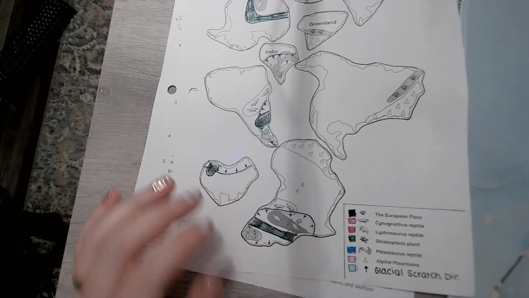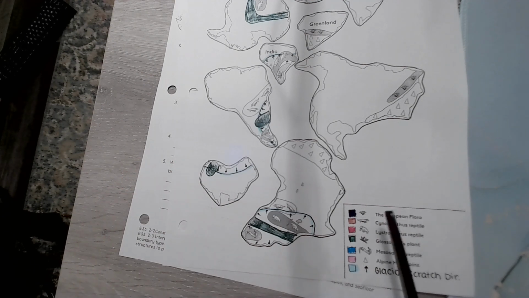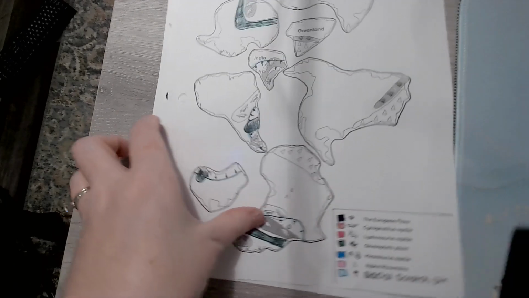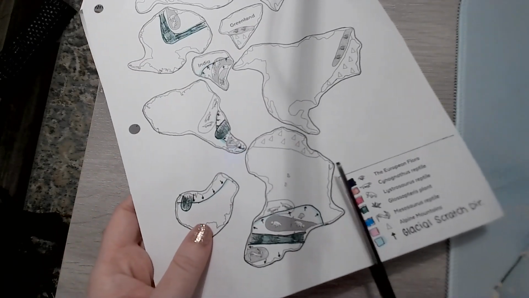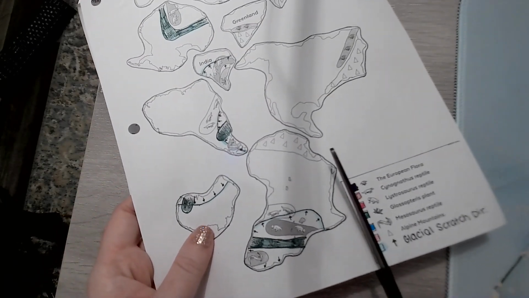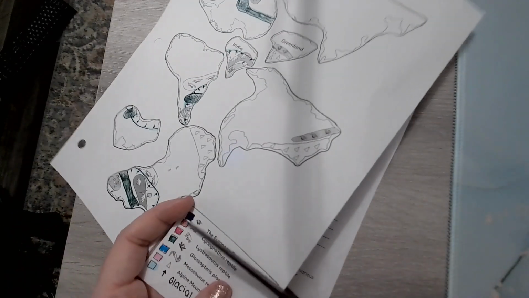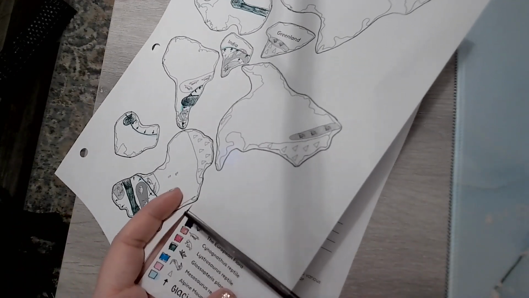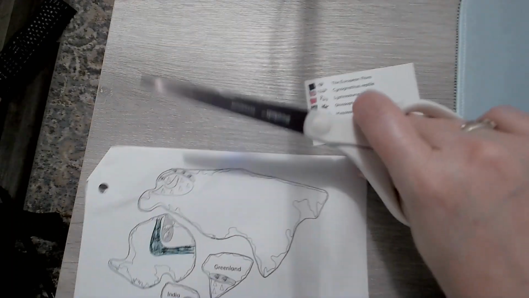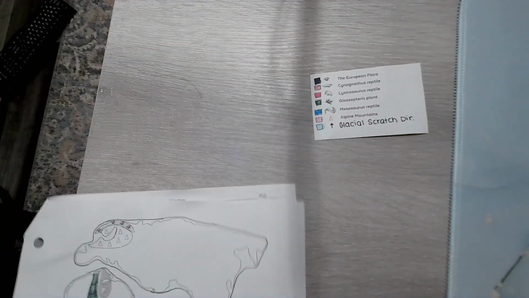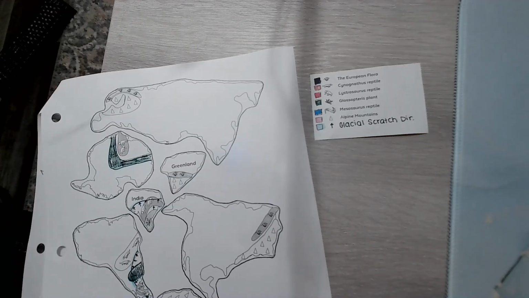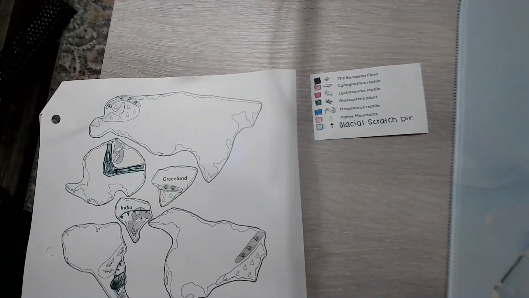So the border is simply just this dark space. So I'm going to cut out my legend and set that aside. I'm going to make sure I don't lose that, because that does need to go onto my construction paper. Okay, so I'm going to set that there.